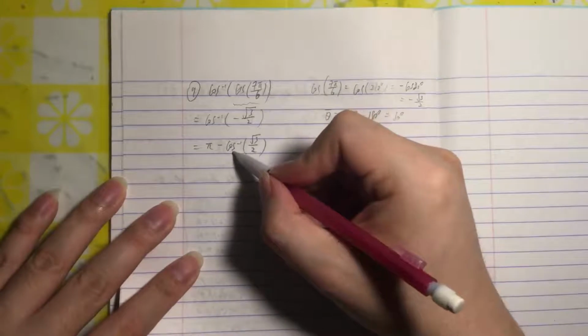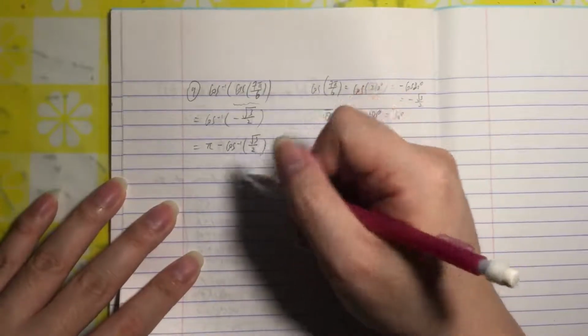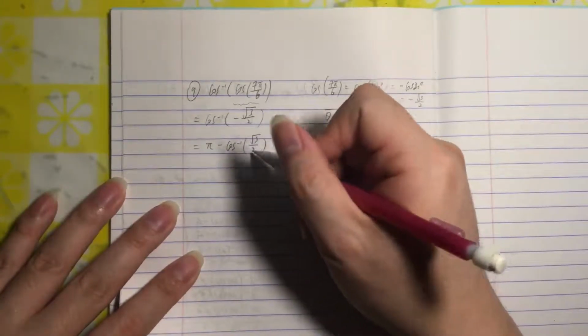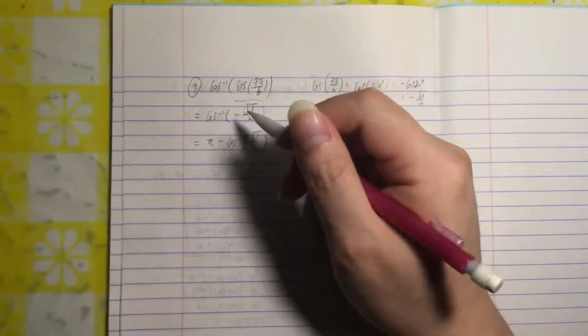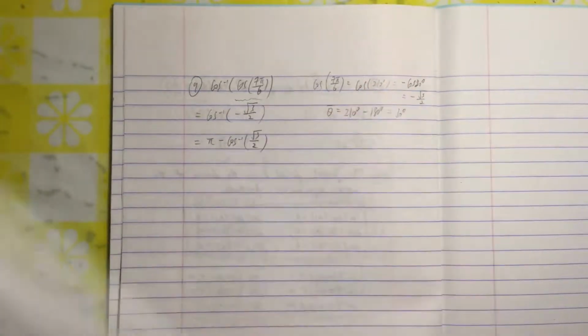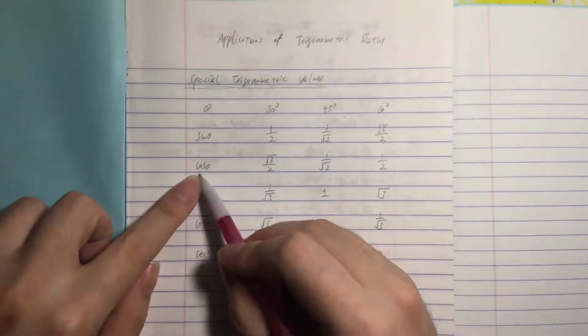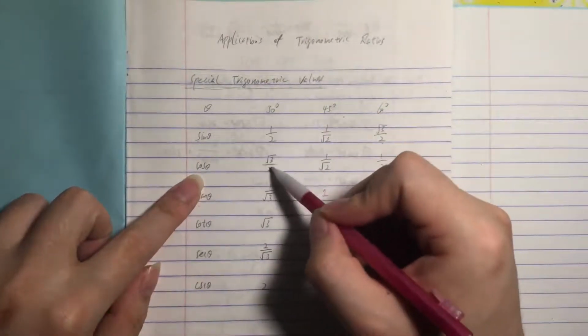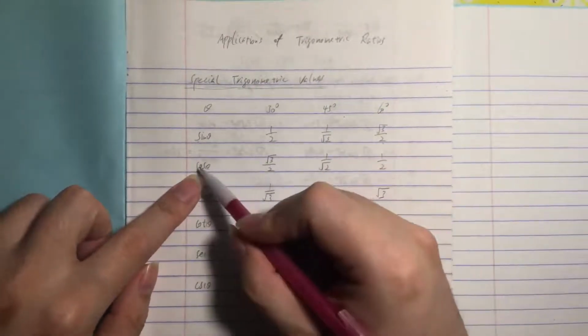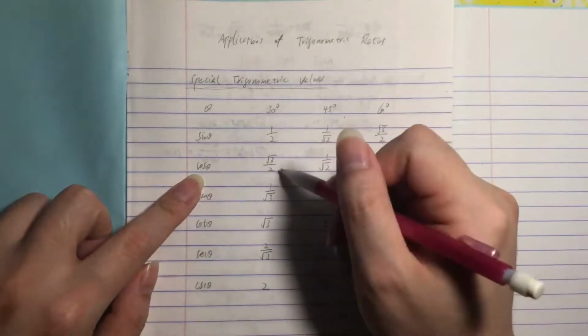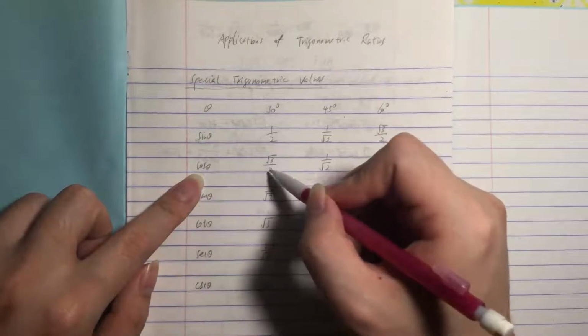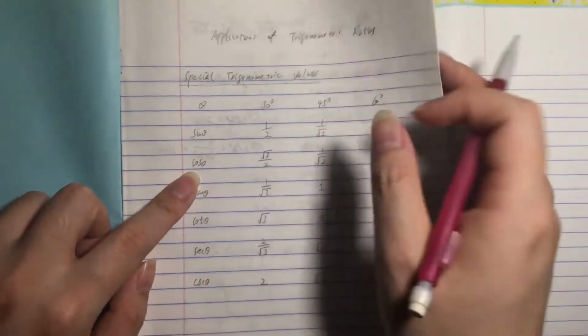Then, inverse cosine of radical 3 over 2 is a special value. For the cosine function, radical 3 over 2 is a special value. In the table, we know that cosine of 30 degrees is radical 3 over 2, which means inverse cosine will take radical 3 over 2 back to 30 degrees.